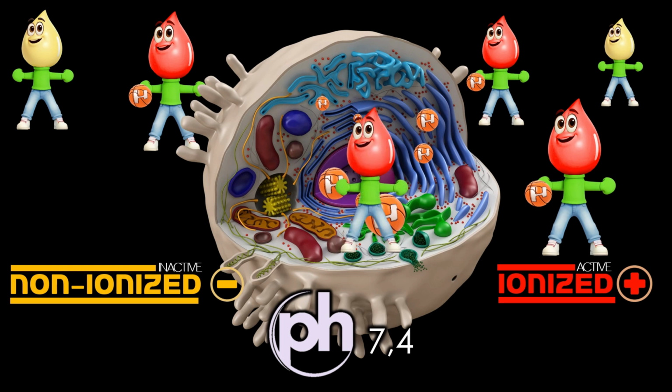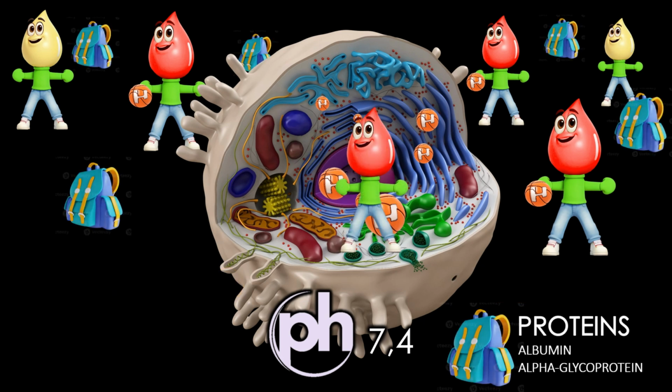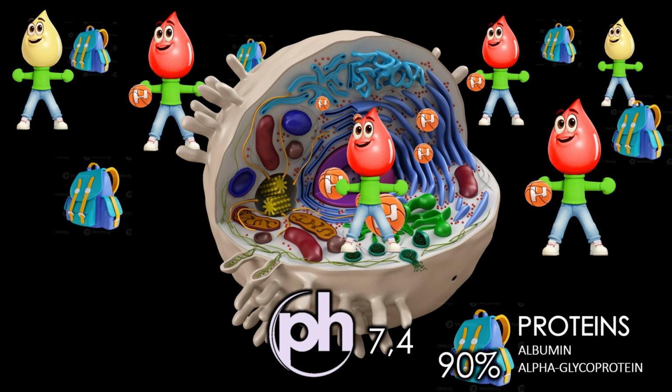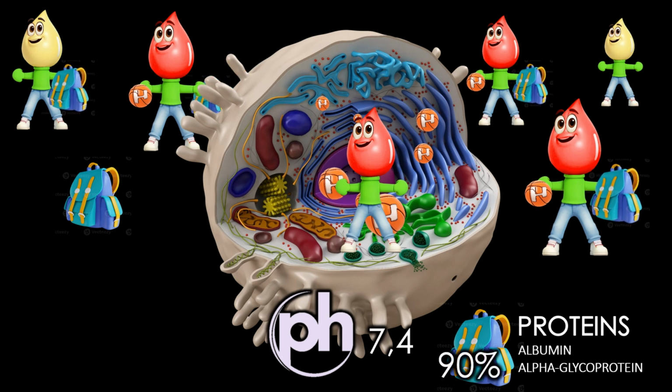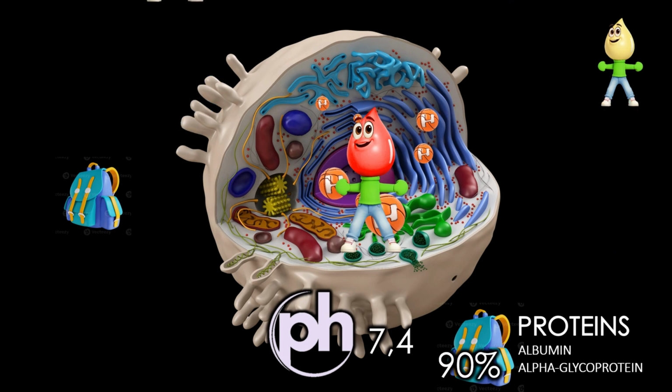hydrogen ions. Any drug that has not yet entered the cell will bind to a series of proteins, including albumin and alpha-glycoprotein. These proteins have a high affinity for binding to the local anesthetic, buffering 90% of the extracellular molecules. Once bound to these proteins, the local anesthetic will pass into the systemic circulation.